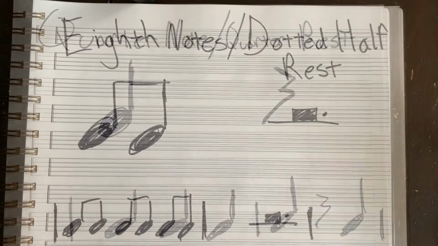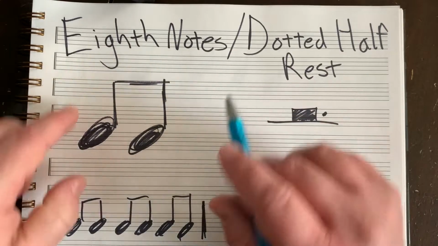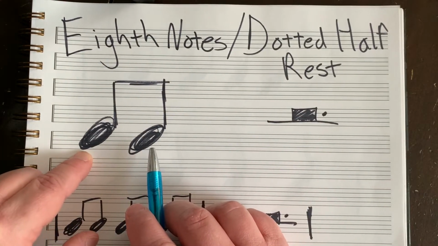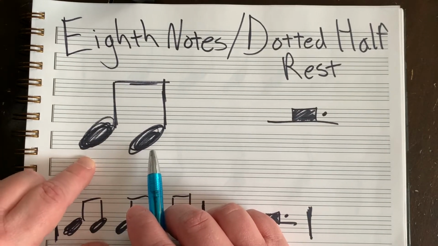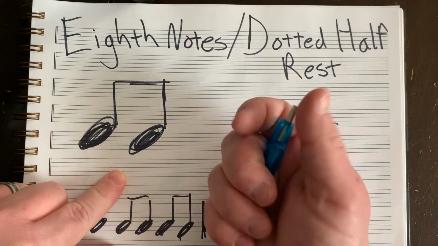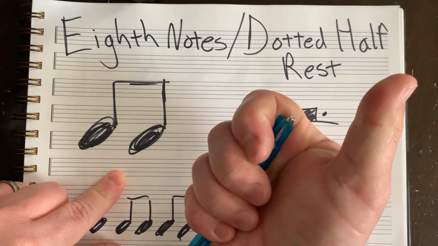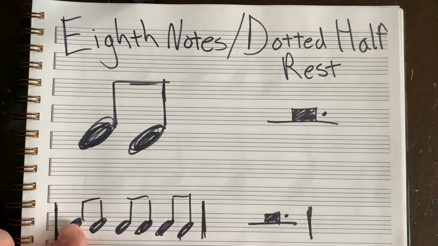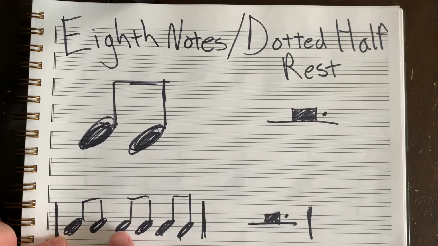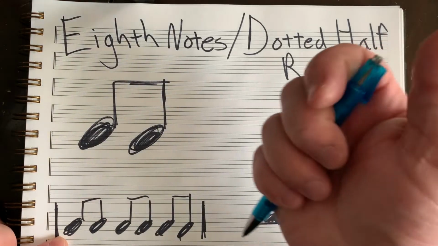Okay? Next up are eighth notes. 2 eighth notes together still take up 1 beat, but you'll click twice. So if I see this in my music, I'll click like this. Okay? If I saw this measure in my music, I would end up clicking 6 times. 1 and 2 and 3 and.